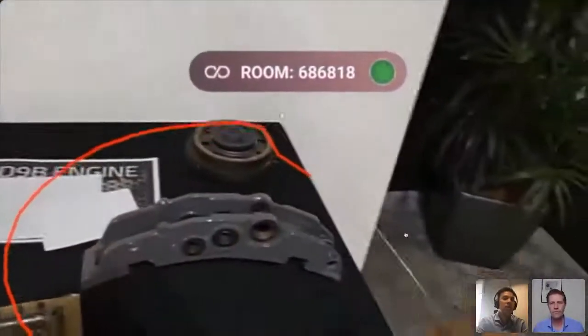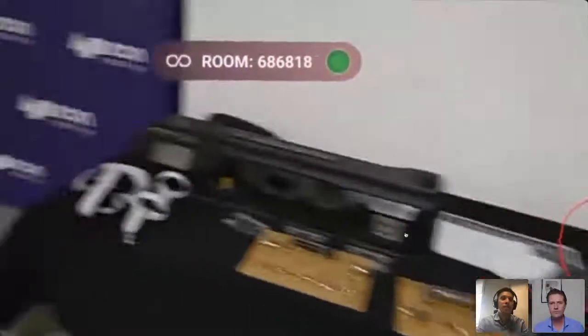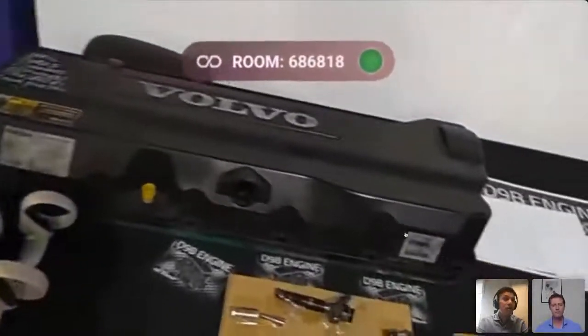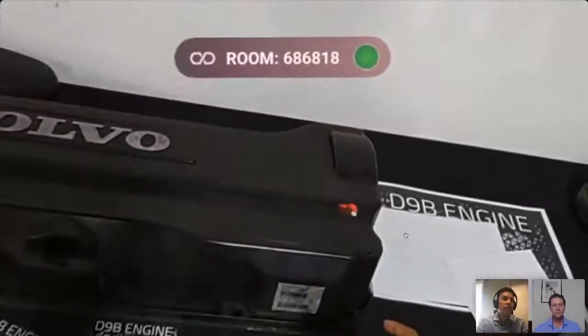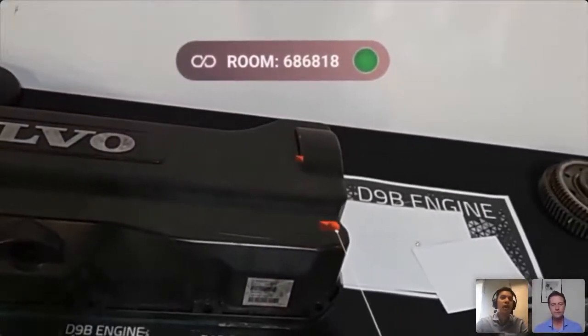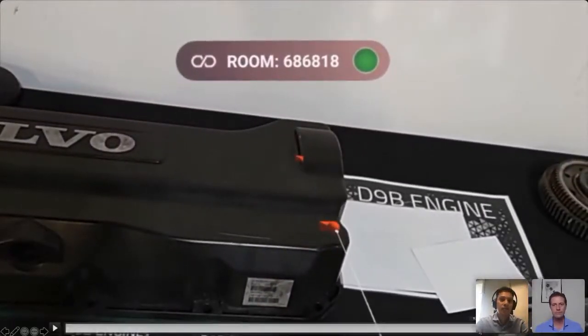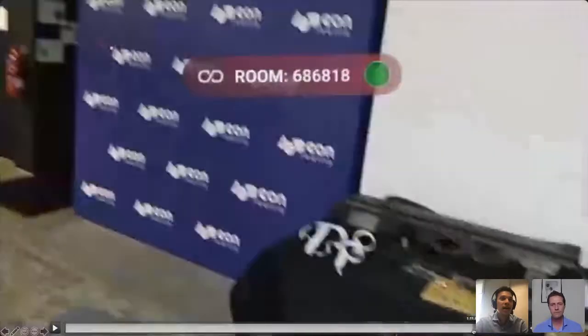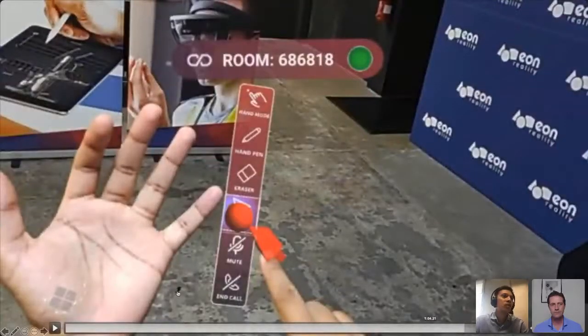You can also do annotations. In this case, you can see the technician is annotating on his environment. You can also point and locate as well. I'm going to take a quick step back here just to show you how it looks.